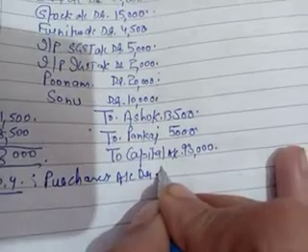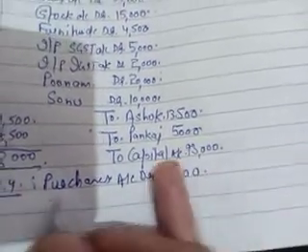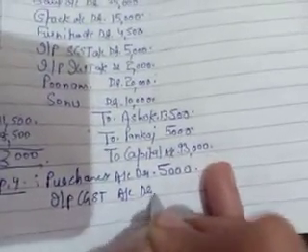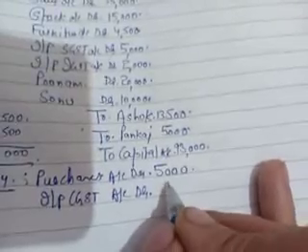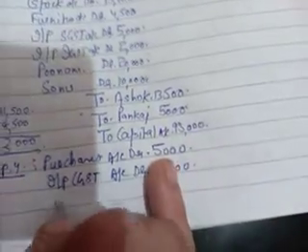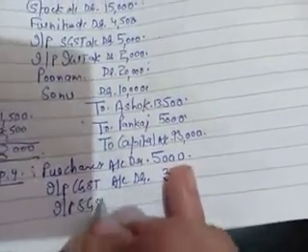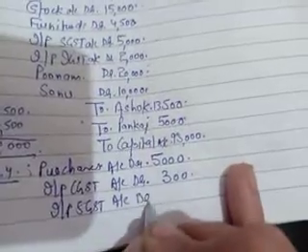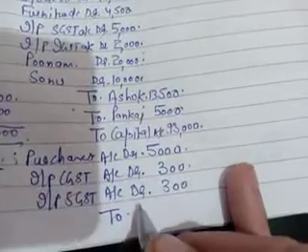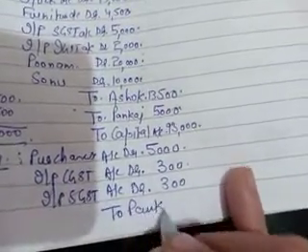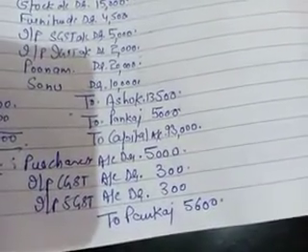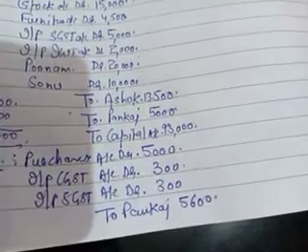Purchases account debit 5,000. Input CGST account debit, 6% of 5,000 is 300. Input SGST account debit 300. To Pankaj 5,600. Is it clear?